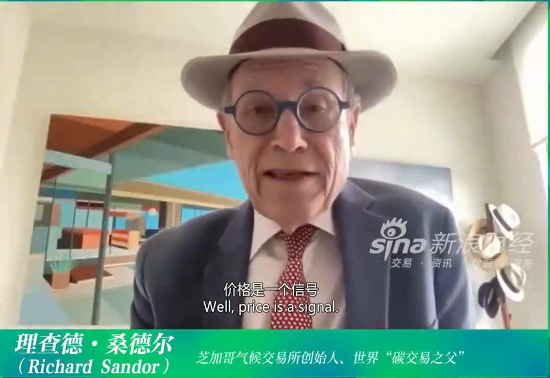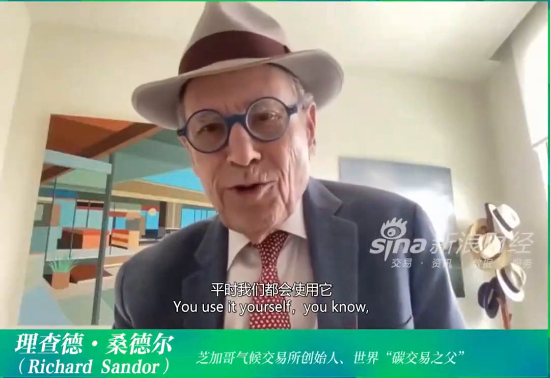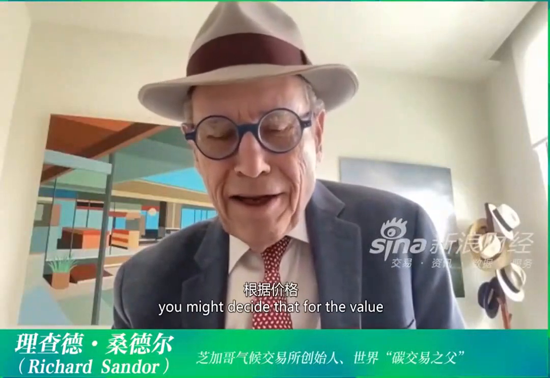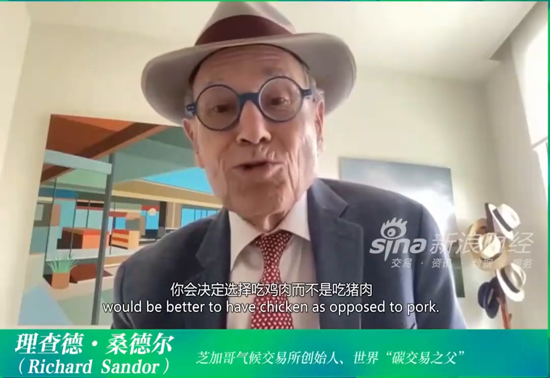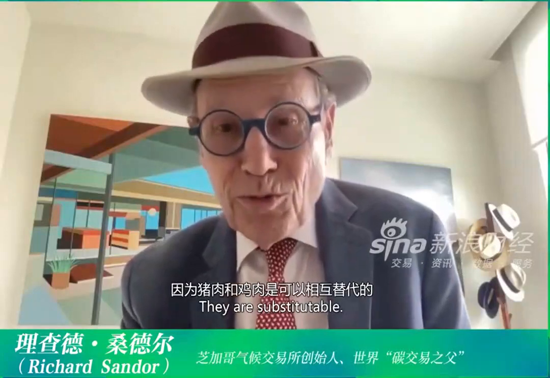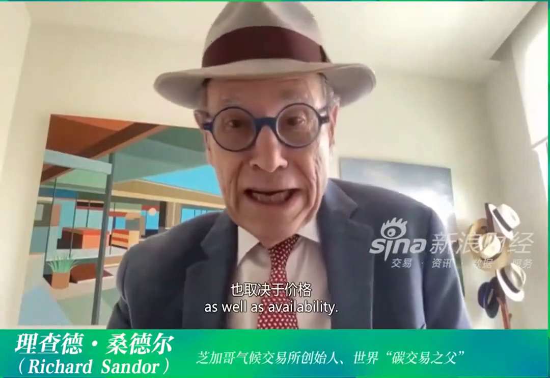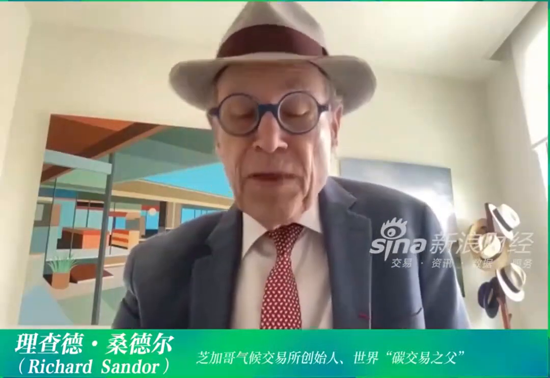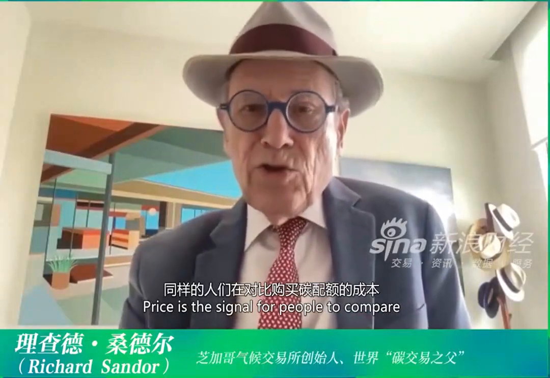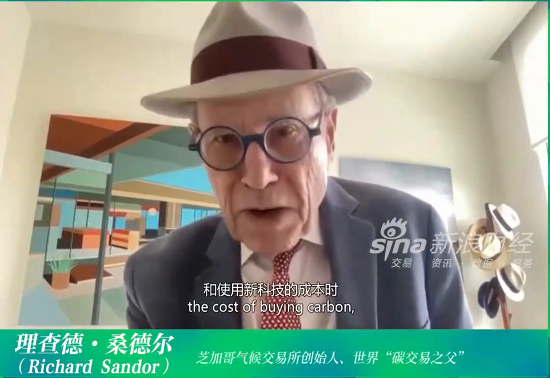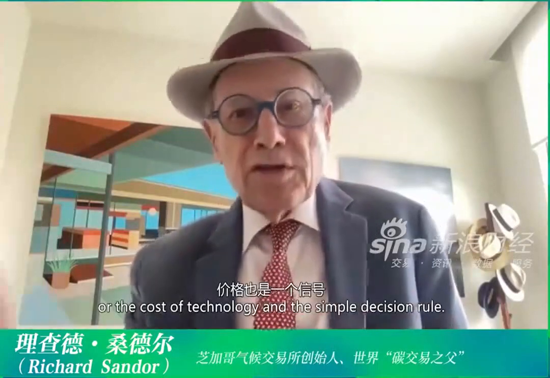Well, price is a signal. You use it yourself. You might decide that for the value, it would be better to have chicken as opposed to pork. They're substitutable. So your behavior might be dictated by price as well as availability. Price is the signal for people to compare the cost of buying carbon or the cost of technology.